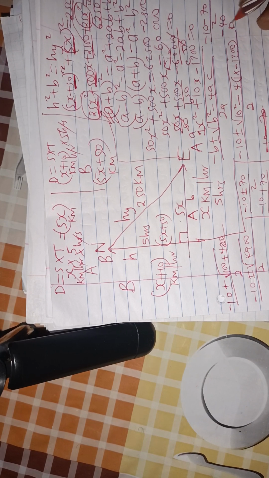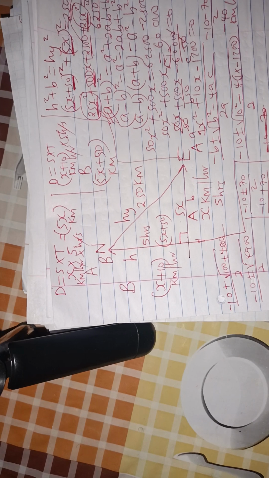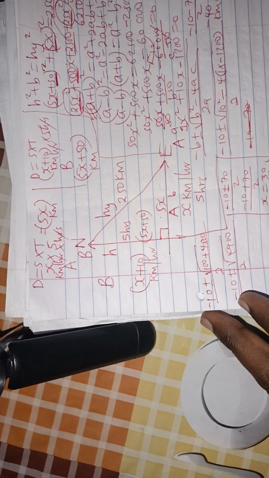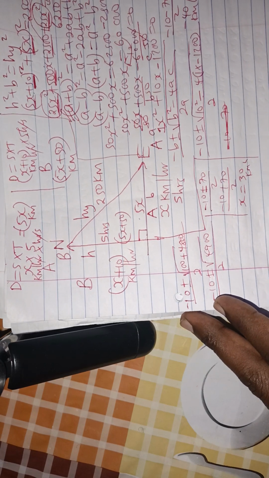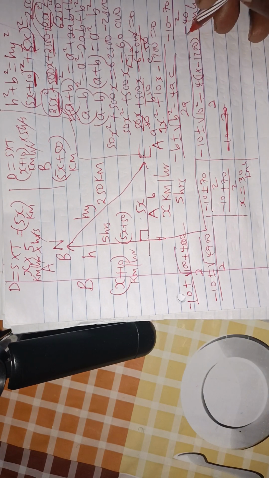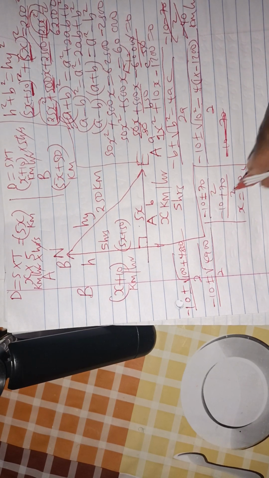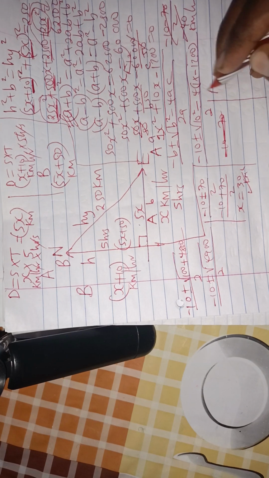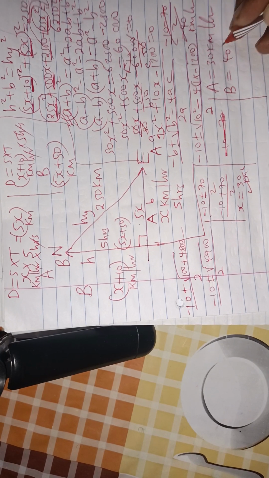So this will be kilometers per hour. We can't use the negative, so we'll use the positive. So positive will work for us. So that means the speed of bus A is 30 kilometers per hour, and the speed of bus B is 40 kilometers per hour.